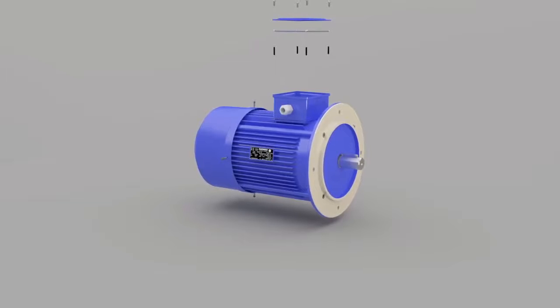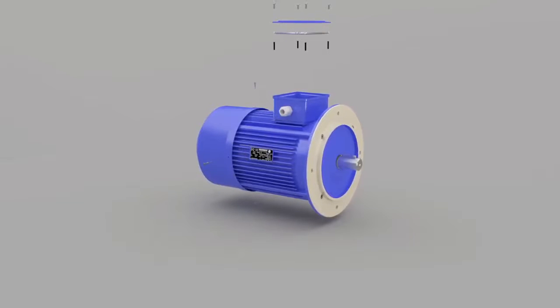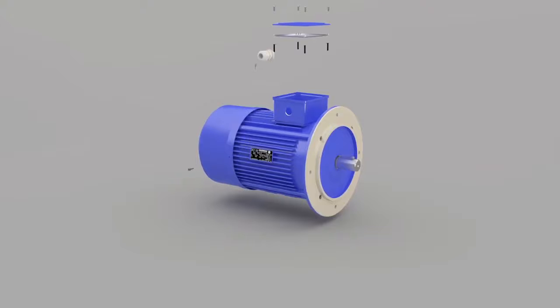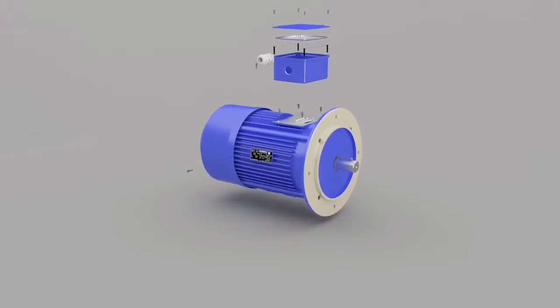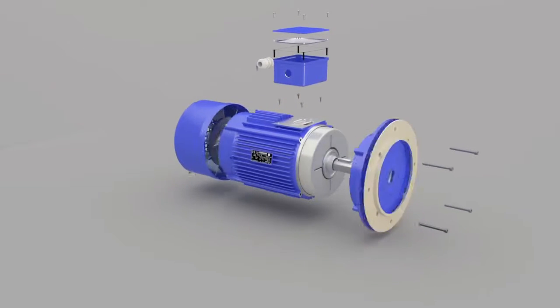Induction motors are widely used as industrial drives because they are rugged, reliable and economical. Induction motors have a very simple construction. The construction of the induction motor we will explain in this video.